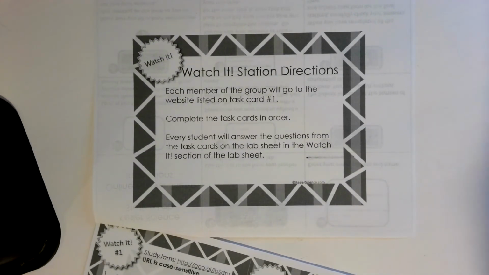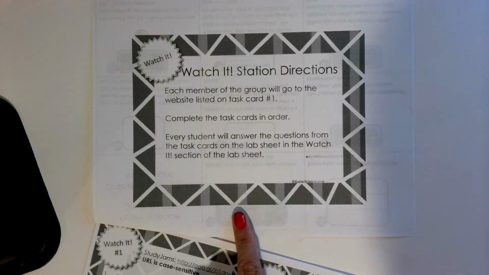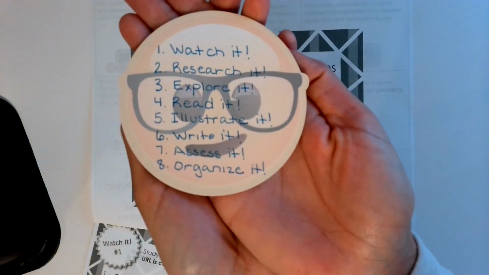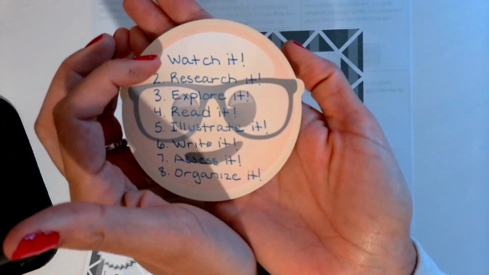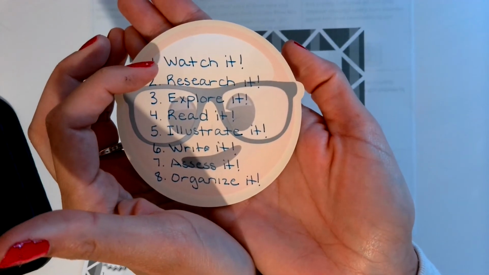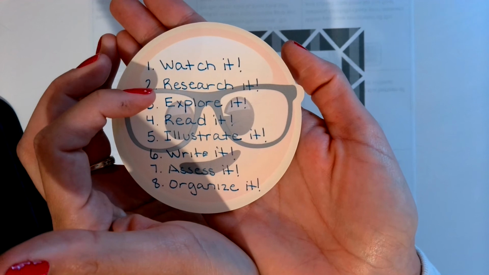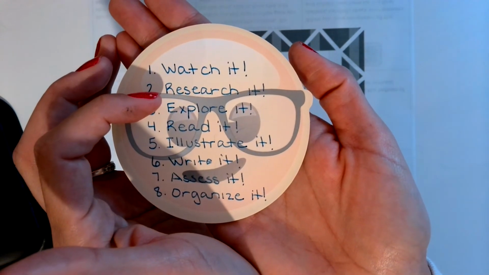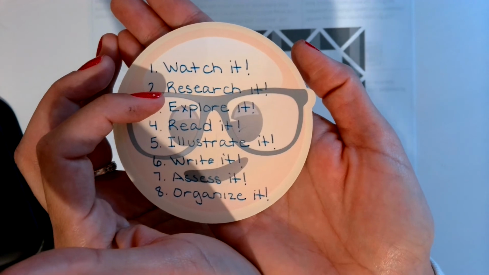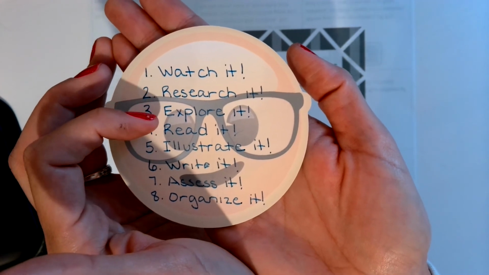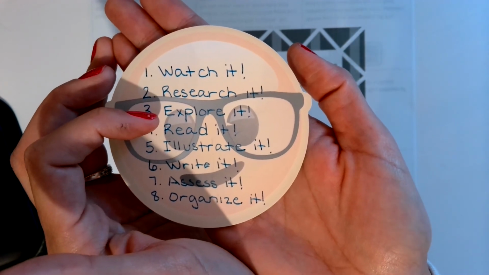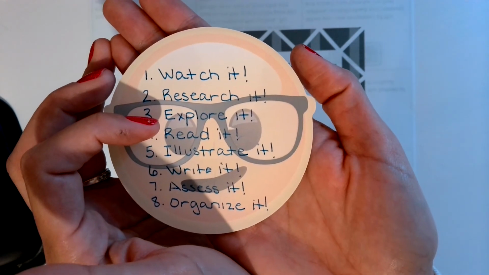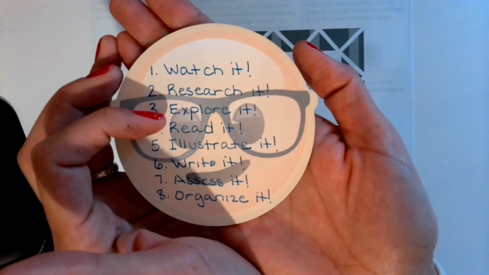That is perfectly fine. So there are 8 different stations, and here are the stations. You have a Watch It station, which will give you a video and then ask you some questions about it. You'll have a Research station where you'll go to a link that they give you, and you're going to research about weather and then answer questions about it. You also have an Explore It. I believe there's another link in that one too for you to explore stuff about weather.